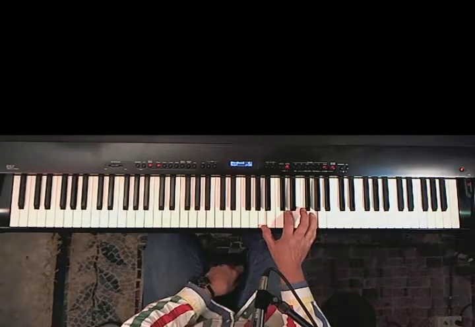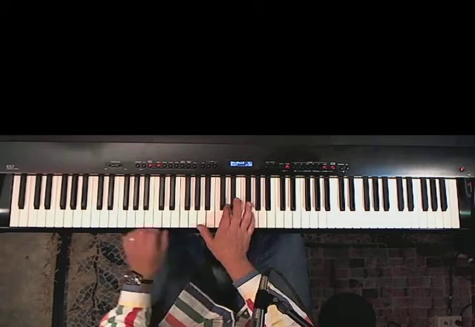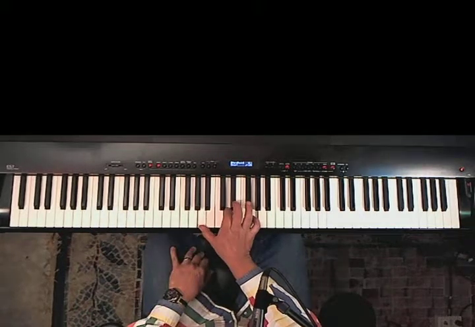The right hand is playing chordals. That's too much information for right now. We won't worry about chordals.